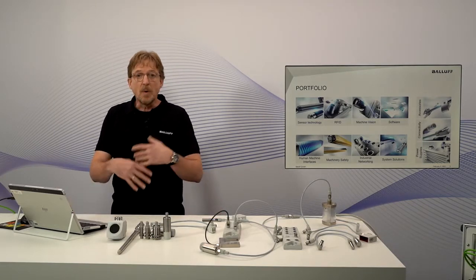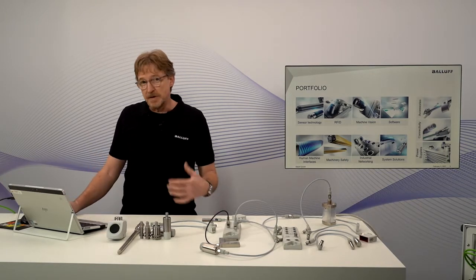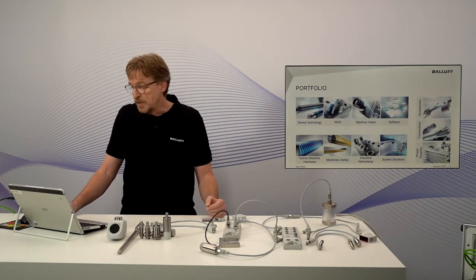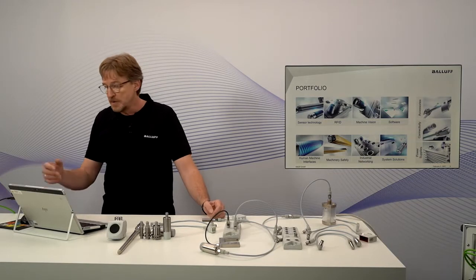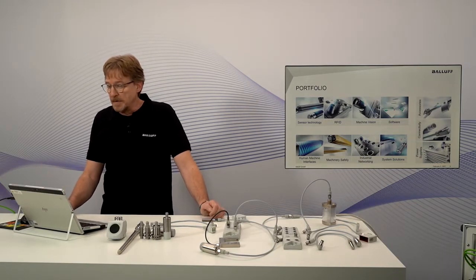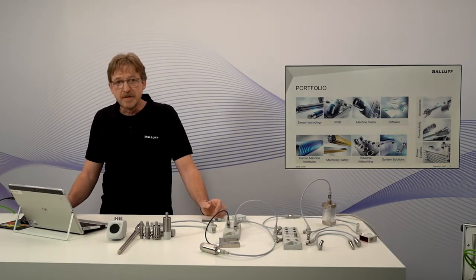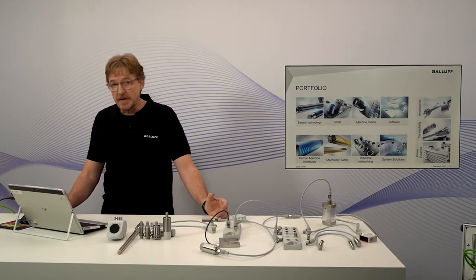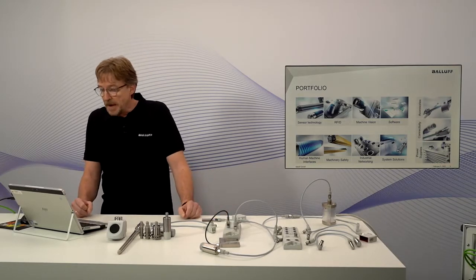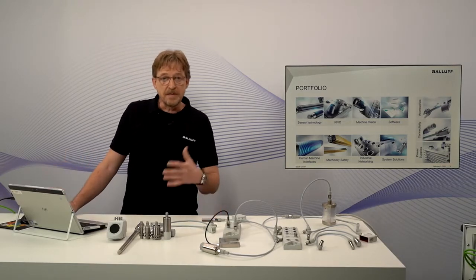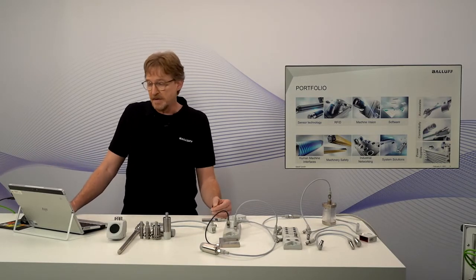And we can combine all these functionalities and components to system solutions. In addition, we have some helpful things like accessories, like mounting systems, connectivities, like all the cables, and of course, the power supplies in IP20 or IP67.